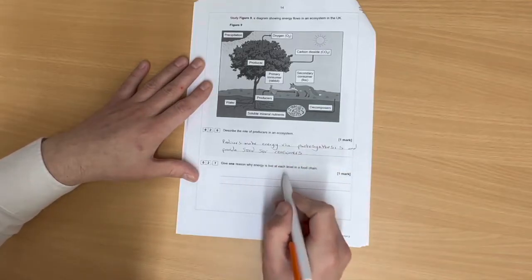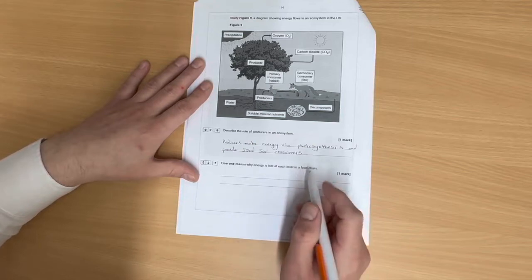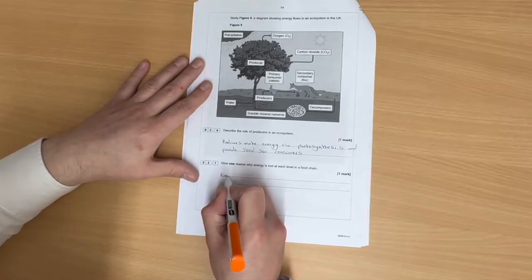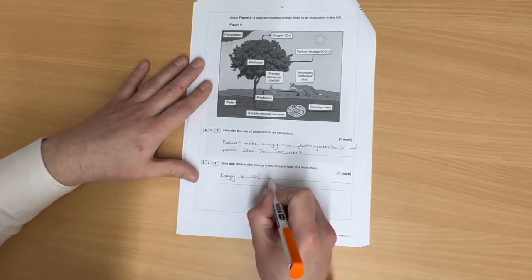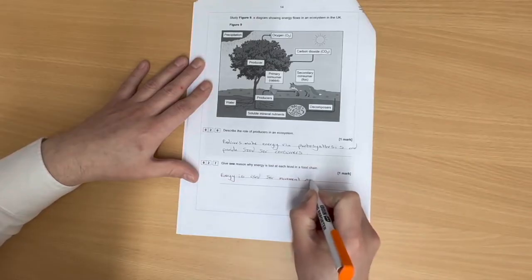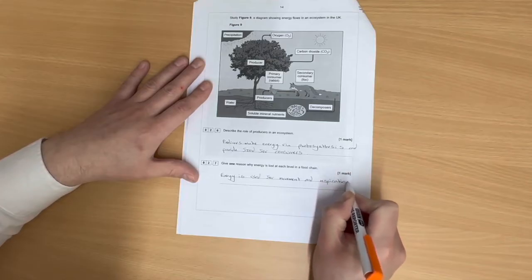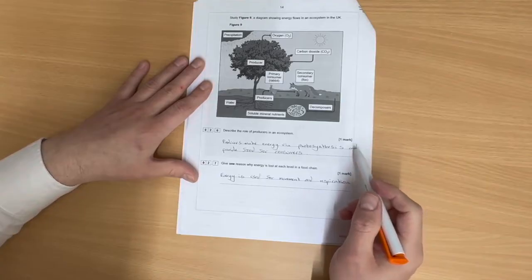One reason why energy is lost at each level of the food chain. This is a difficult one, but you've got to put energy is used for movement and respiration. So that's why energy is lost as you go through the food chain. Okay?